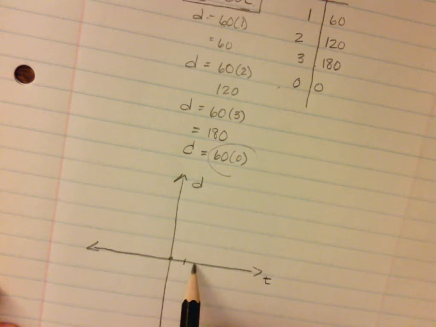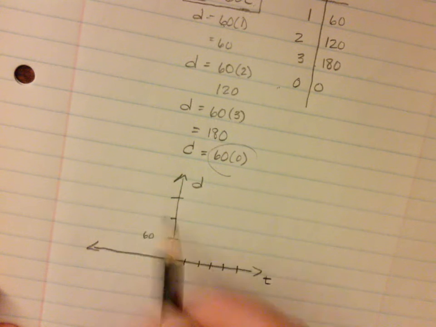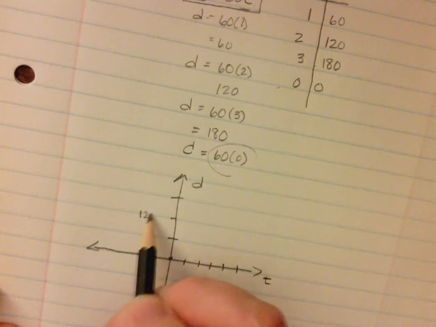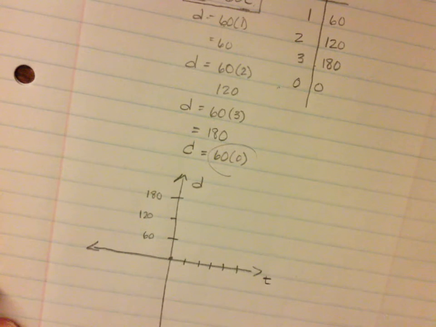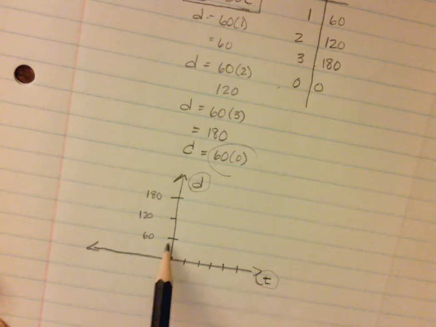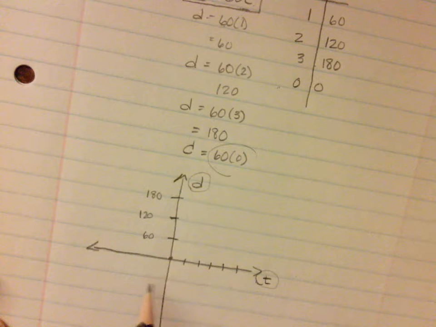And let's just mark time: 1 hour, 2 hours, 3 hours, 4 hours, 5 hours. And I'm going to let each one of these notebook lines be 60 miles, because that makes it really super easy to graph. So I've shown you two elements that are essential when you graph. You need to describe what your axes represent, and you also need to describe the scale that you're using, and you need to keep that scale consistent.